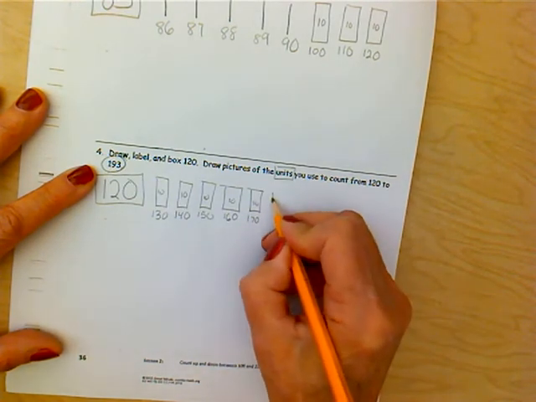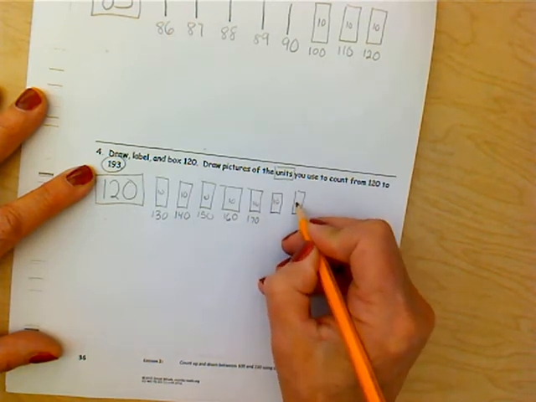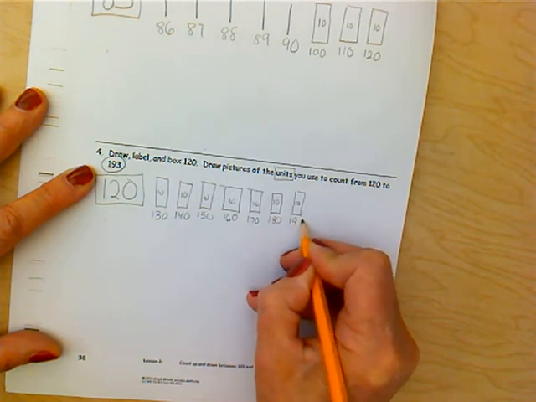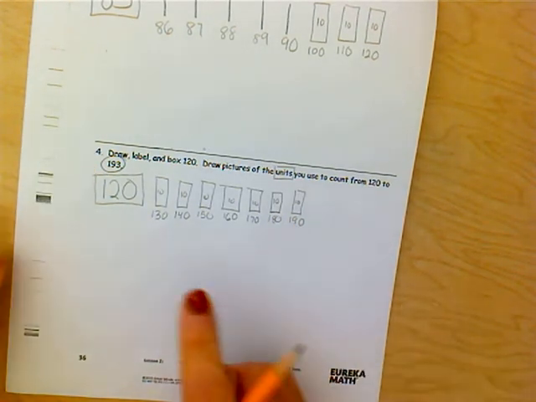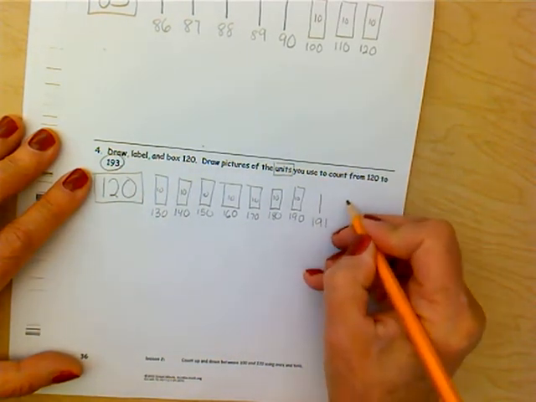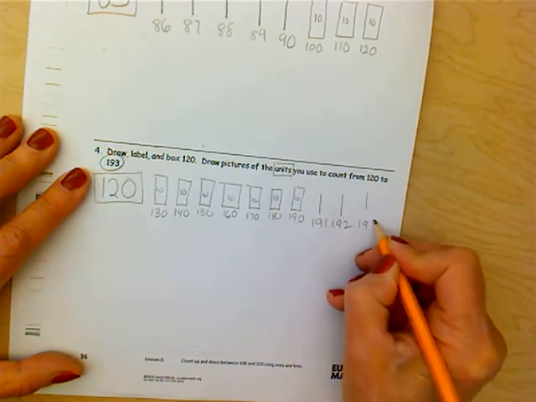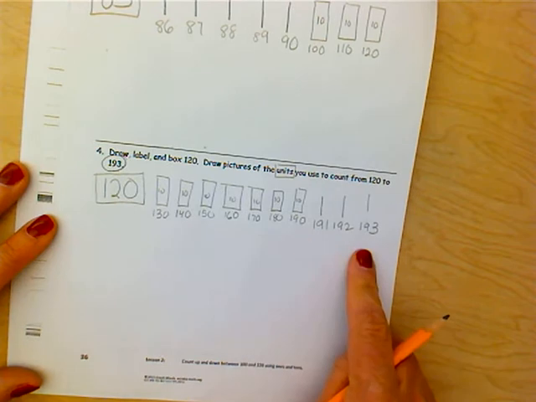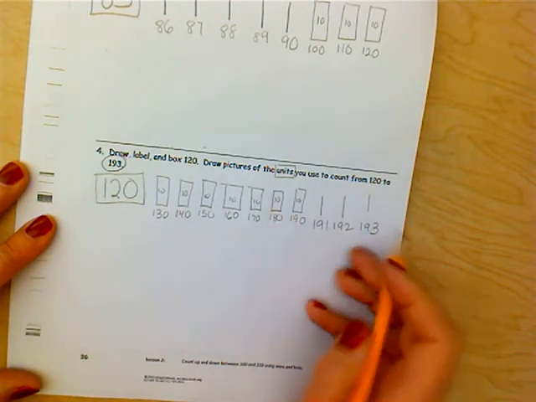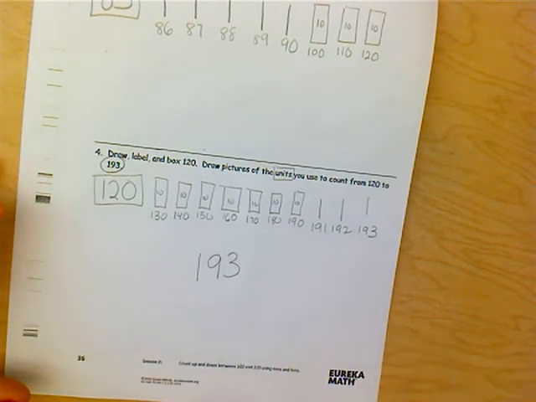170, not there yet. So let's do another group, and maybe another group of 10, a small bundle. 180, oh my gosh, 190. I'm almost there. I still have to get 3 ones. So there's 191, 192, and 193. Did you get all of that written out? With 1, 2, 3, 4, 5, 6, 7 tens plus 3 ones gets me to that magic number of 193.